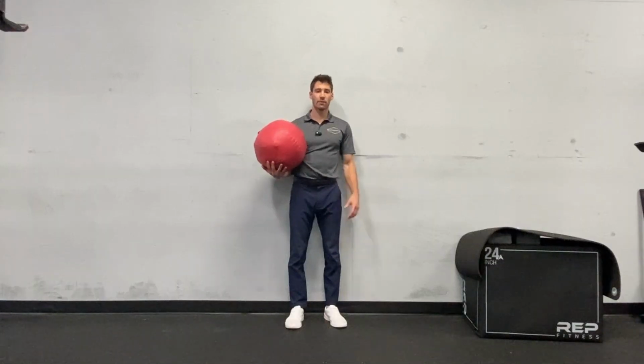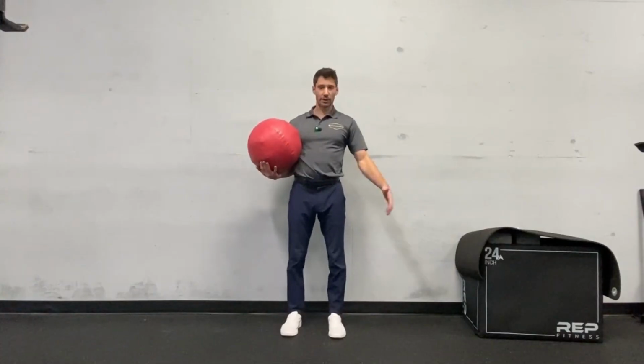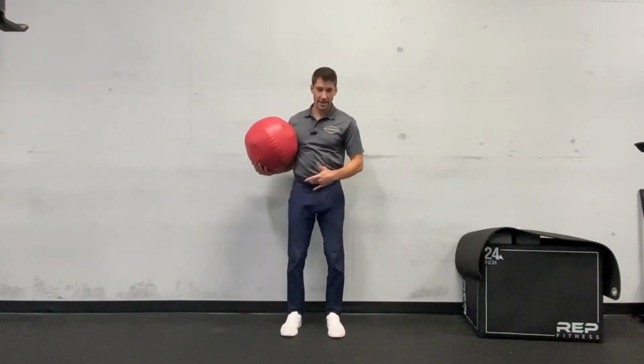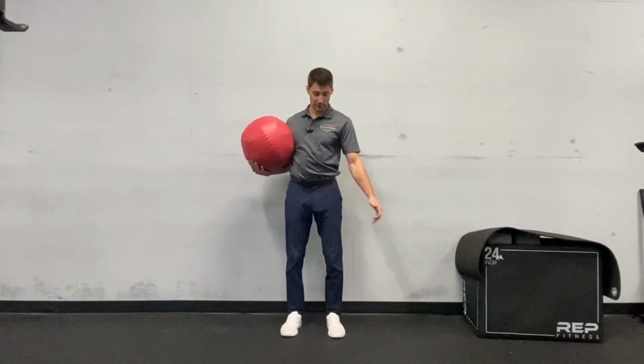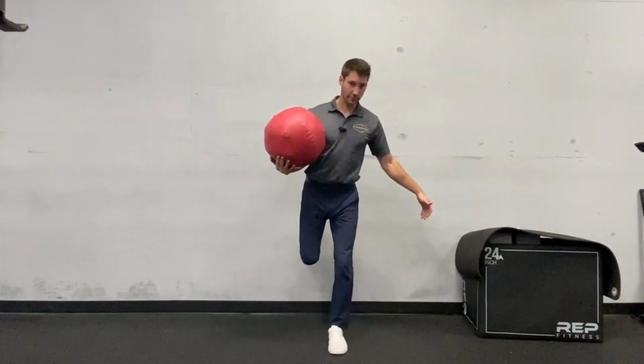Okay, for this exercise, what we need is a wall and a medicine ball. Fairly light on the medicine ball. What I kind of focus on with this exercise is getting our hips to stay back and to be able to push through and create power through those hips. So I'm going to have one foot up on the wall. I'll have my other foot in front.